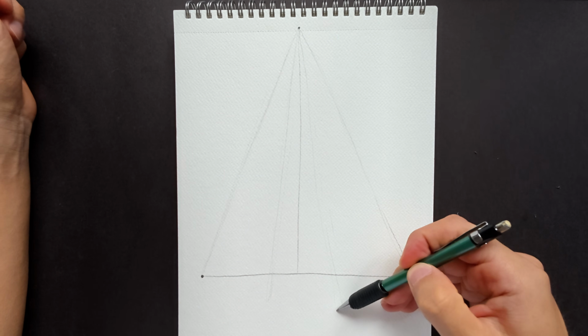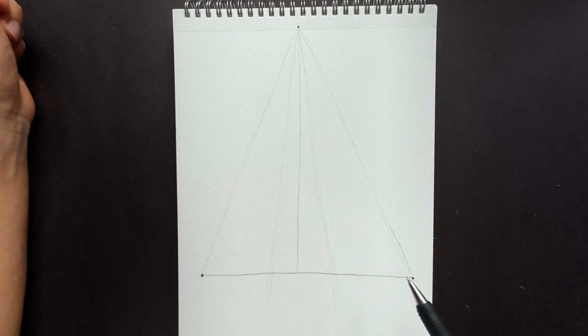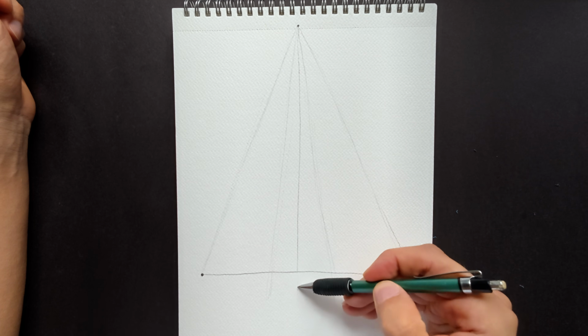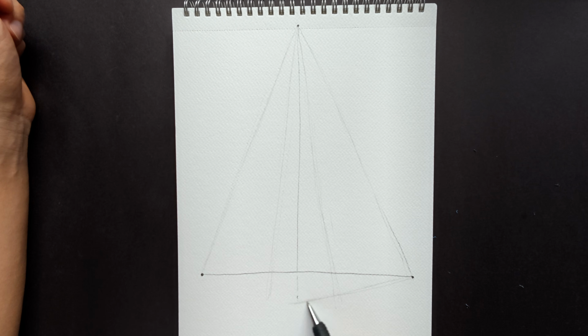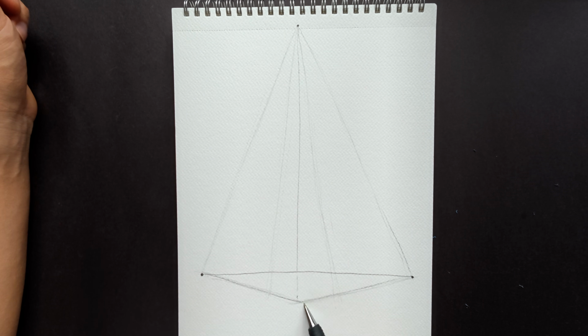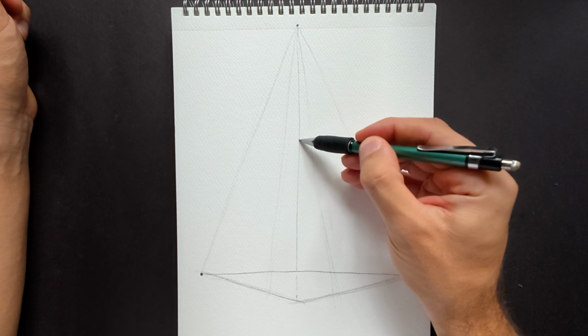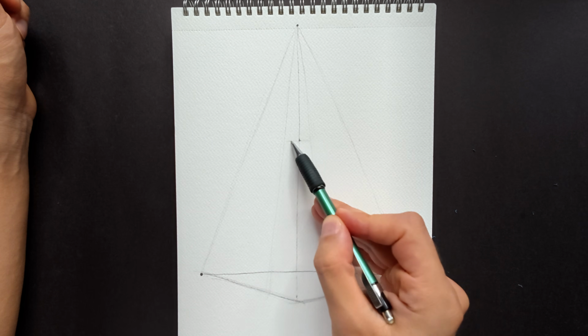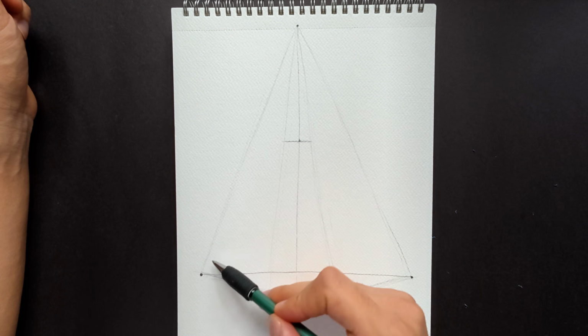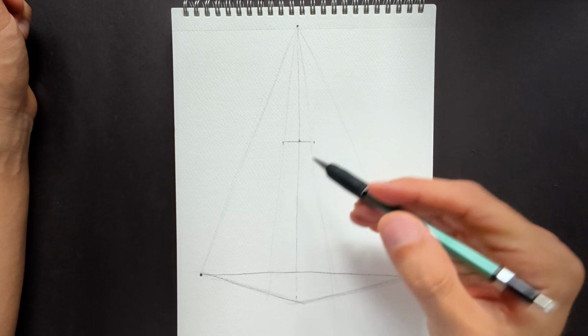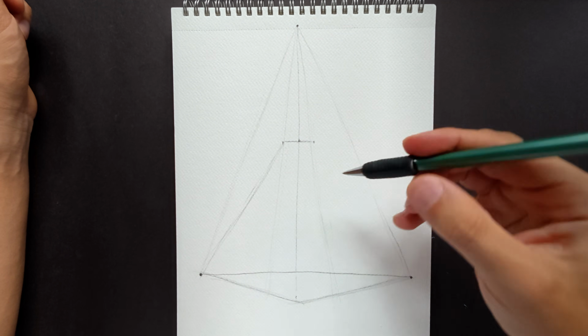If you're looking down at a building, a bird's eye view, the third vanishing point is below the horizon. Vertical lines converge downward, making the buildings appear to recede and taper toward that lower point. If you're looking up at a building, a worm's eye view, the third vanishing point is above the horizon. Vertical lines converge upward, making skyscrapers seem to soar dramatically into the sky.